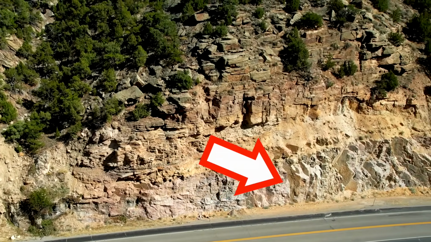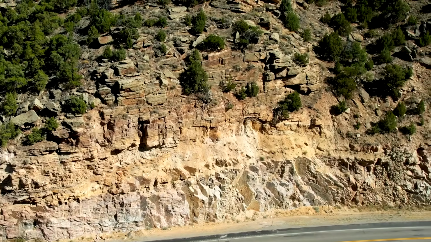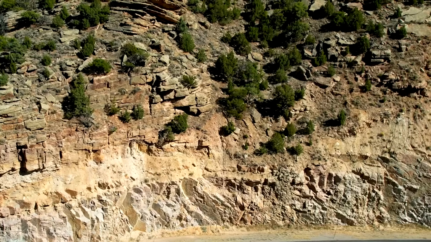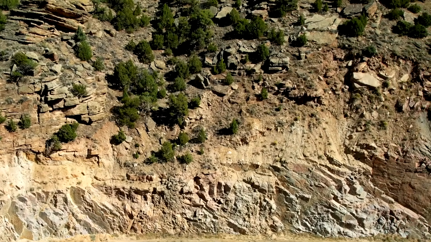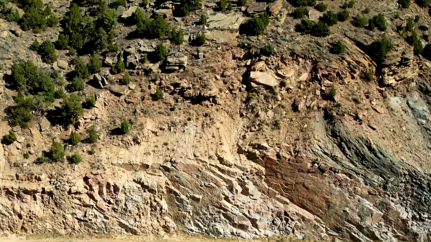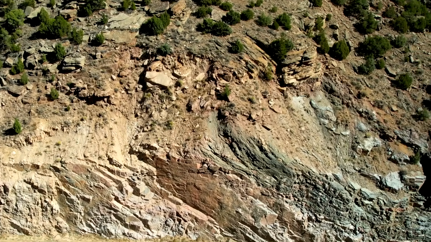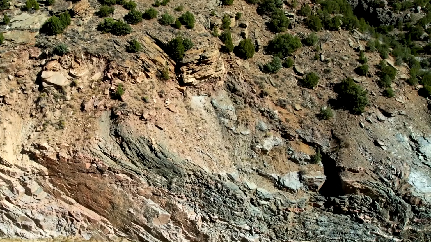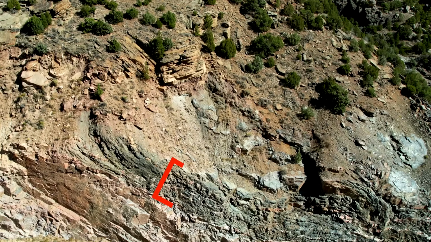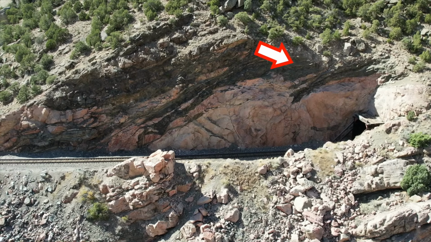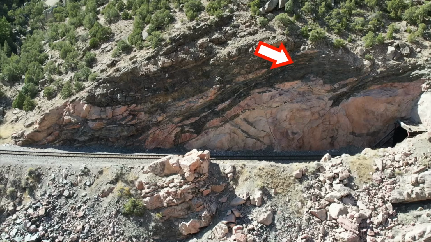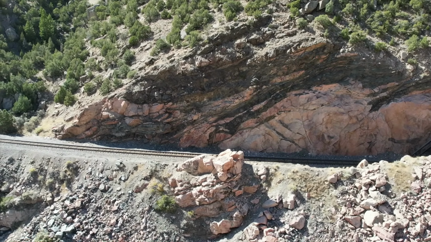Often the unconformity is difficult to identify because it is not a sharp contact. I'm starting to see a change here. Do you see this layer of dark-colored rock here next to the pink granites? Let's turn the camera 180 degrees and look directly across the river to the other side of the canyon. Indeed, we see dark-colored metamorphic rocks that have been intruded by these granites.